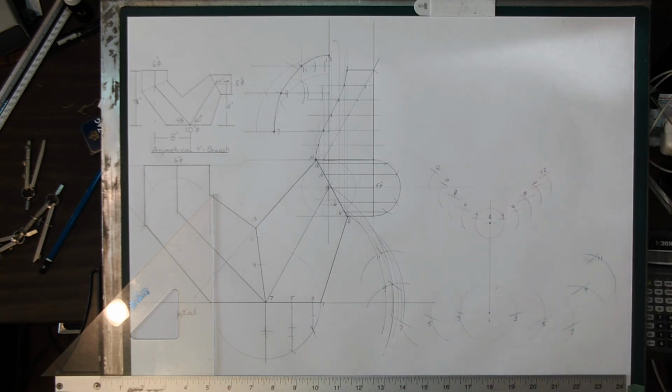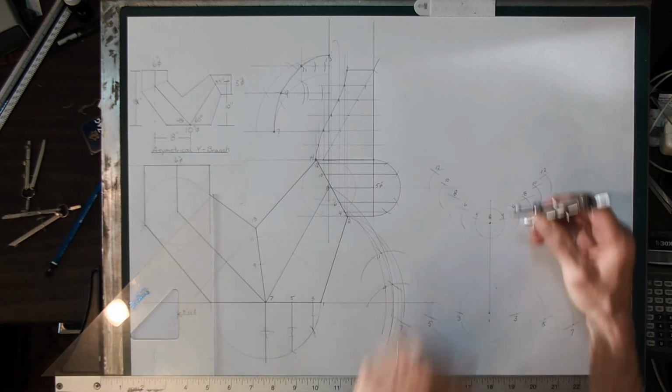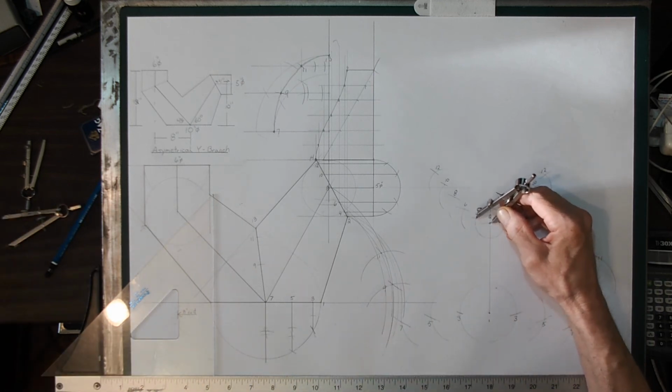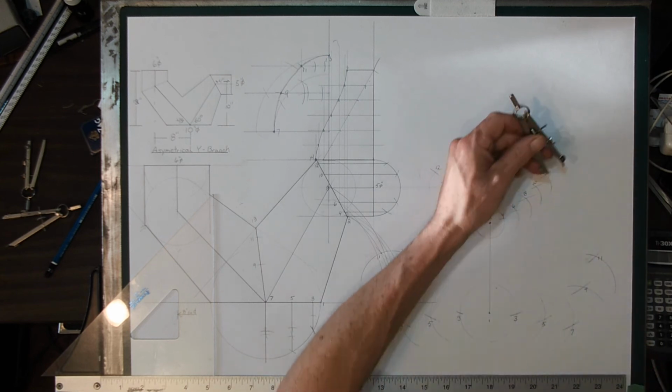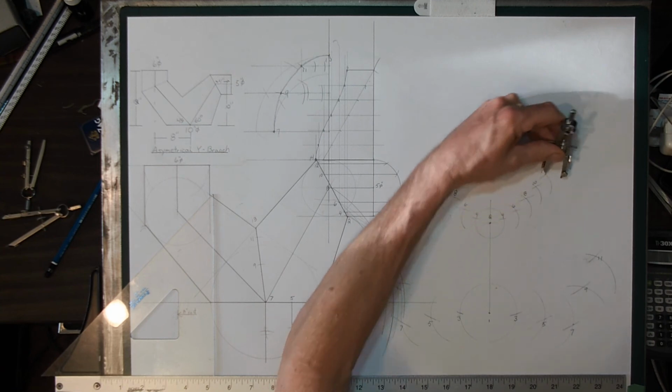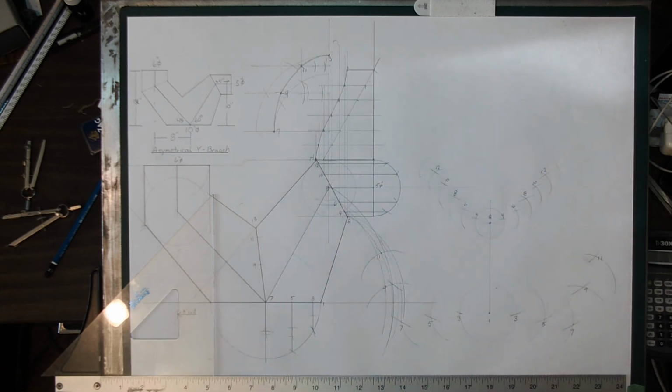From 12 to 14, once again, is my 1/12 spacing right here. Happy? From 12, 14 will be somewhere there.